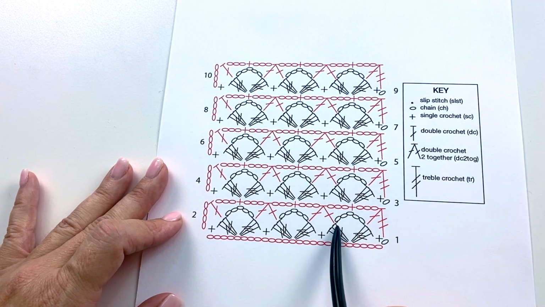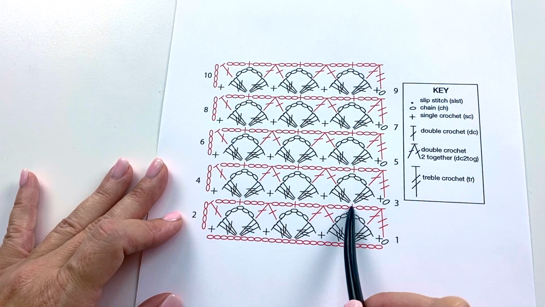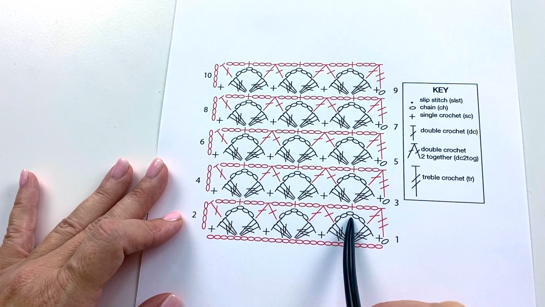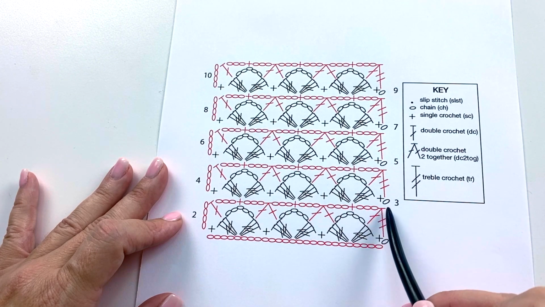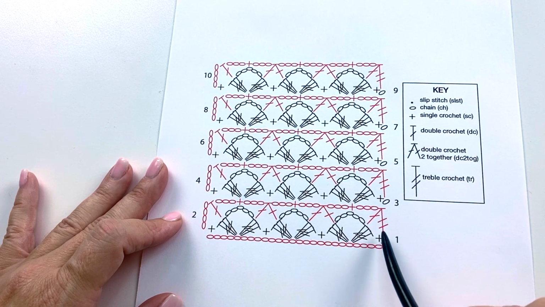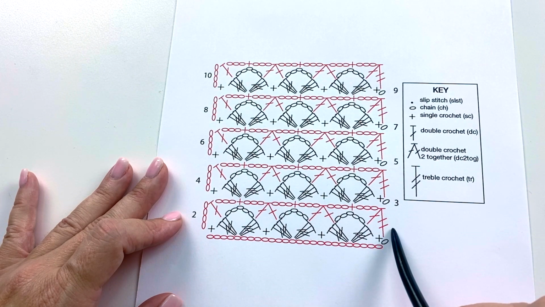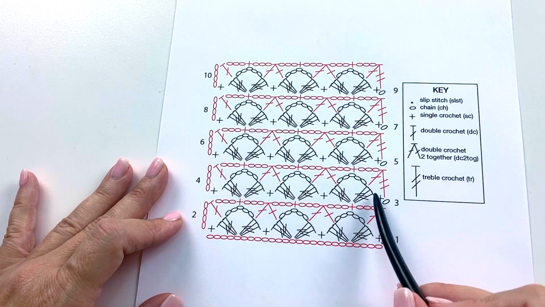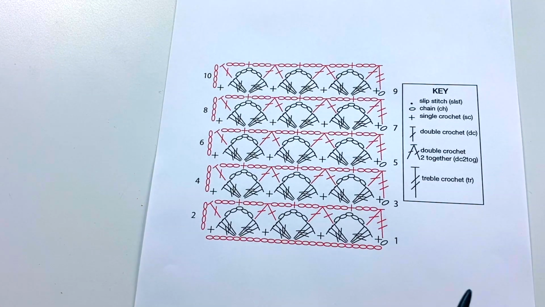Then chain 3, single crochet in the next chain 5 space, chain 3, double crochet 2 together over the 1st and 6th of the next set of 6 double crochets, chain 3, single crochet in the next chain 5 space, chain 3, and then a double crochet 2 together in the next stitch and the last stitch, working treble crochet in the 2nd leg of that decrease stitch. And then you'll repeat those 2 rounds for the entire project.